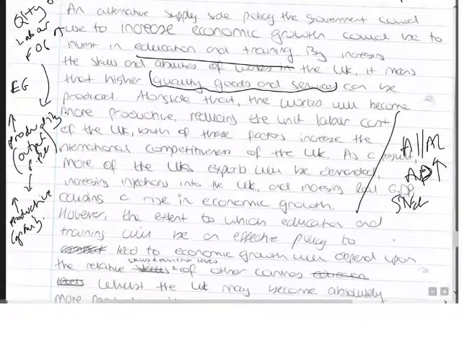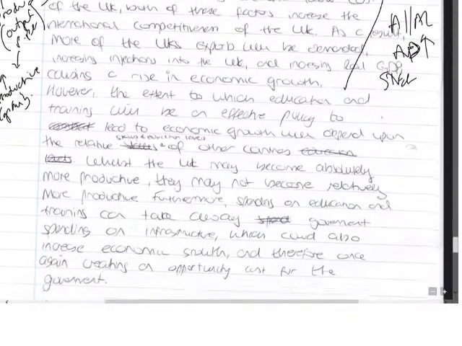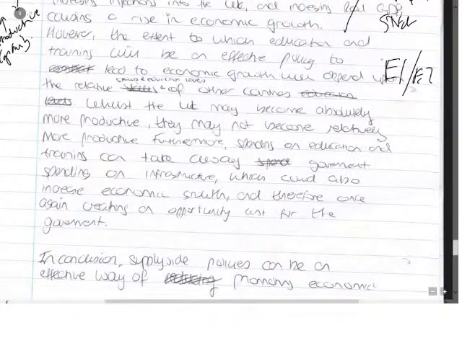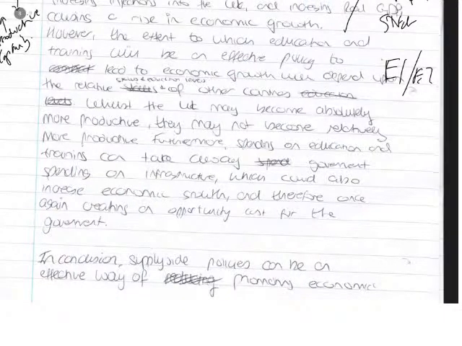However, the extent to which education and training will be an effective policy leading to economic growth will depend upon the relative skills and education levels of other countries. The UK may become absolutely more productive, or they may not become relatively more productive. Furthermore, spending on education and training can be taken away from government spending on infrastructure, which could also increase economic growth, and therefore once again create an opportunity cost for the government. I think there's a different way to write that part about another country having a more skilled workforce than us. So Germany's workforce, even with spending on education, might still be more skilled.